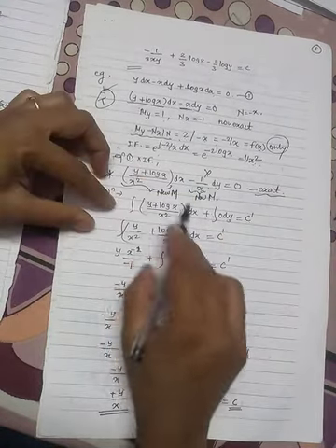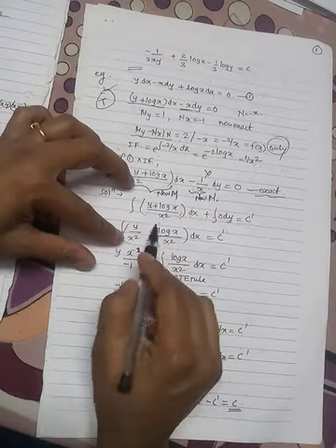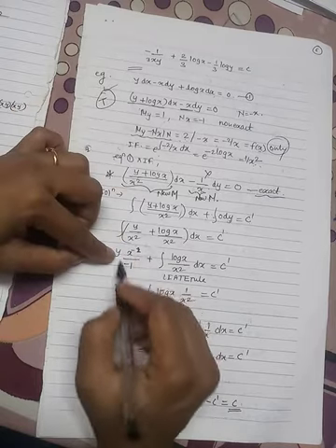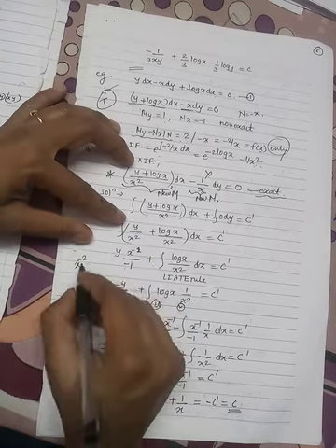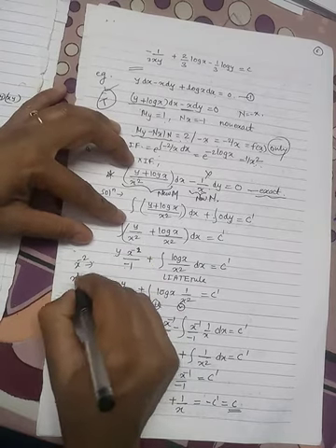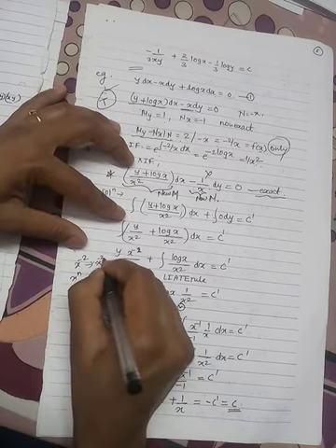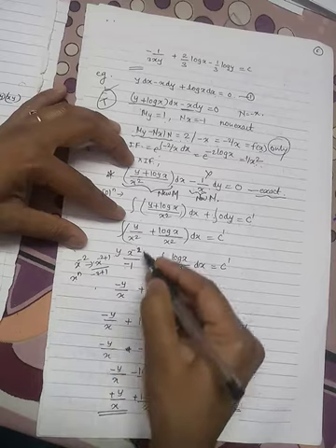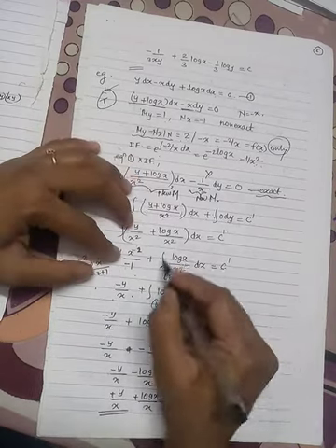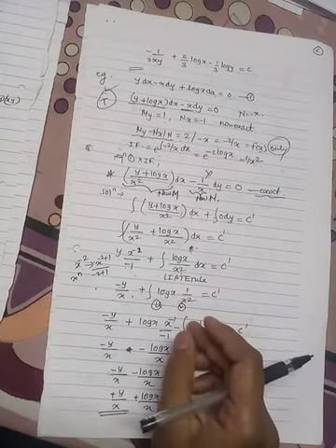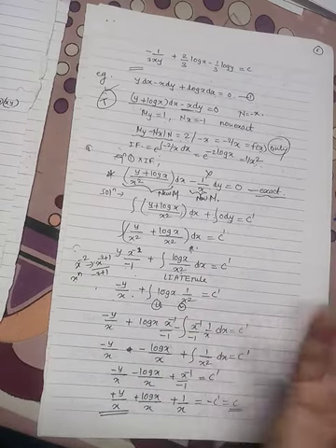Now find this integration. Separate first y upon x square plus log x upon x square. y as it is, 1 upon x square integration is this. So x raised to minus 2, by the formula for integration of x raised to n, x raised to n plus 1 upon n plus 1. So x raised to minus 2 plus 1 upon minus 2 plus 1. Simplifying, we get minus y by x. Then log x upon x square. This is a new integration. Actually, this type of example we solved many times in 12th standard.